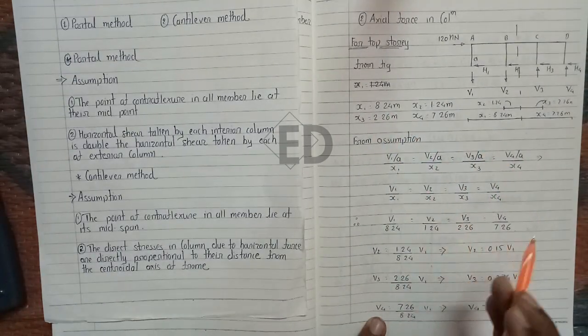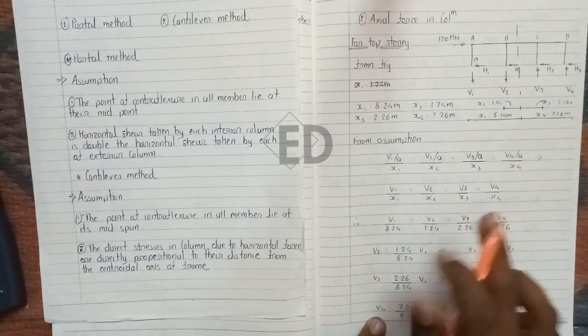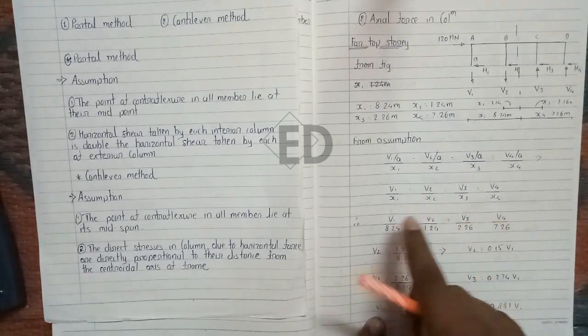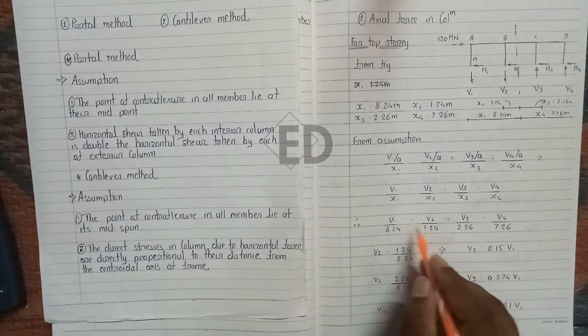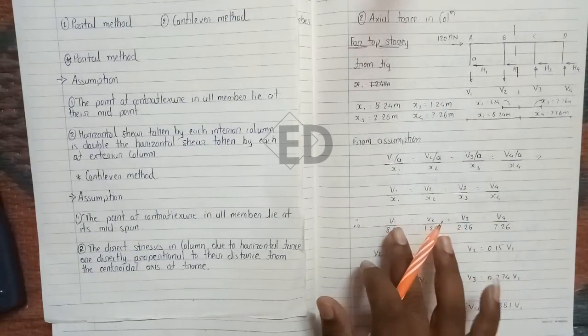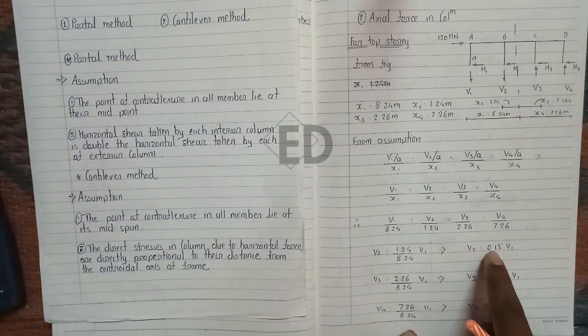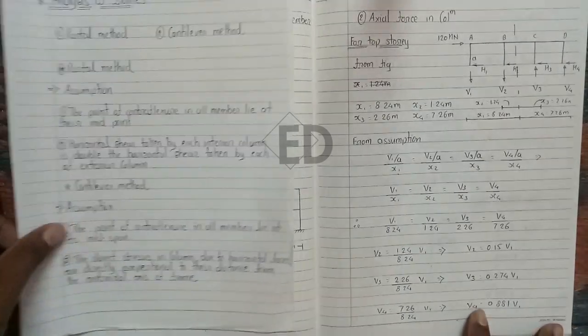Make sure all the unknowns are in only one form, that is V2, V3 and V4 in terms of V1. After cross multiplication we get V2 equals 0.15 V1, V3 equals 0.274 V1 and V4 equals 0.881 V1.